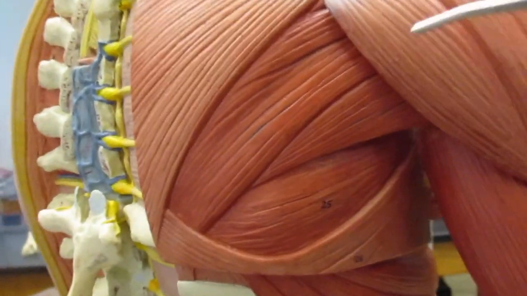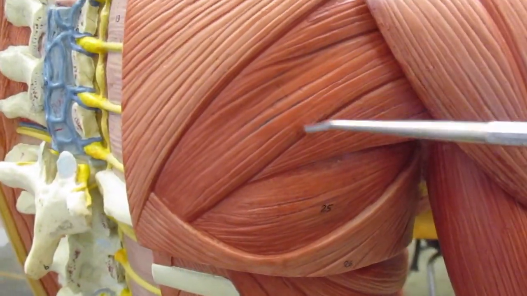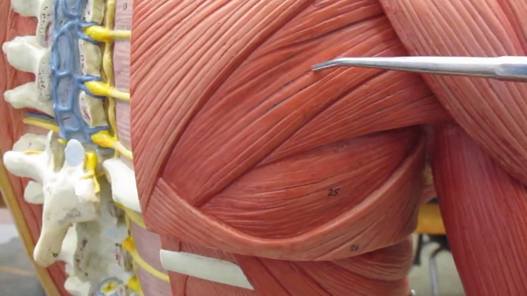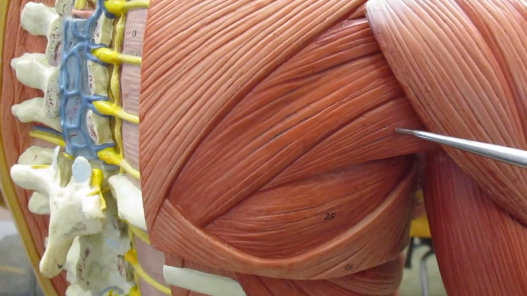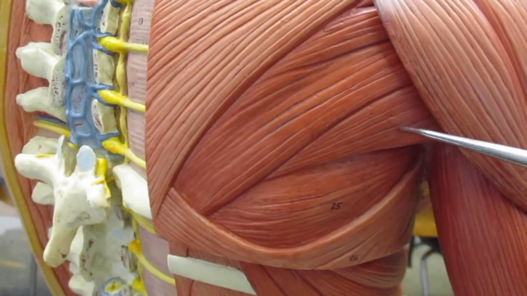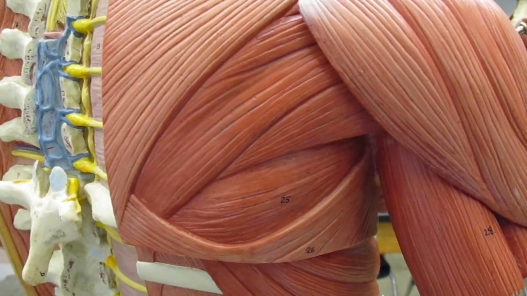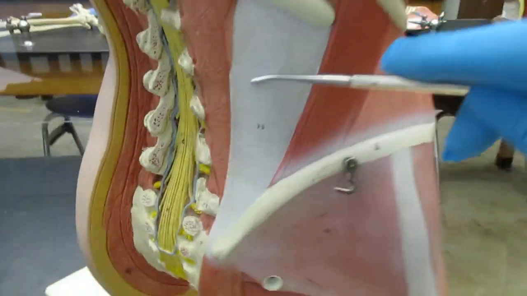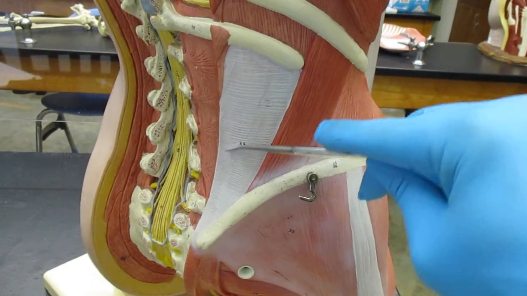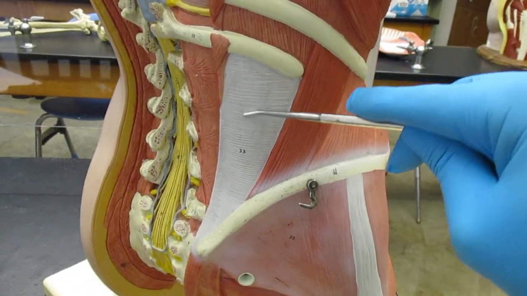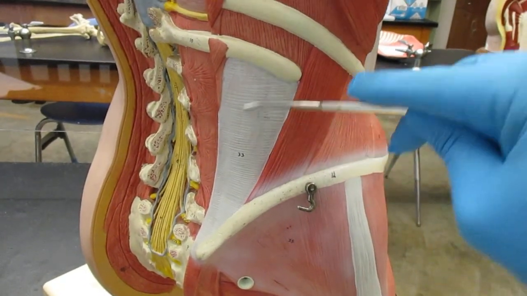Now, right here, we have the infraspinatus here, and then the teres major and minor muscles. And right here would be the lumbodorsal fascia or the thoracolumbar fascia.